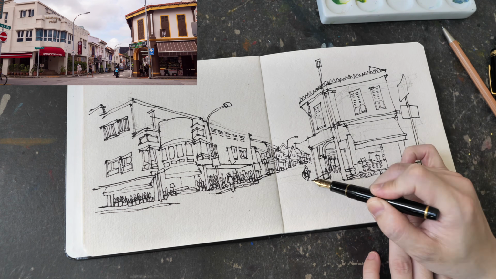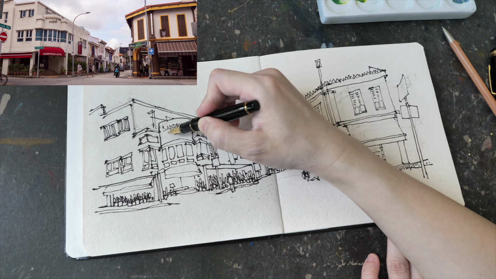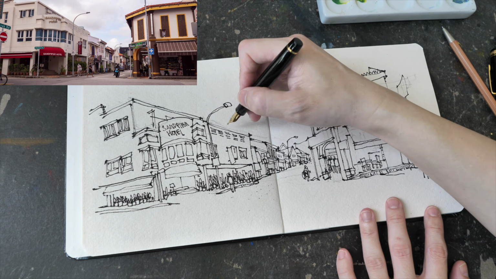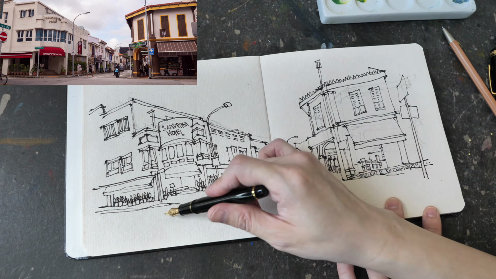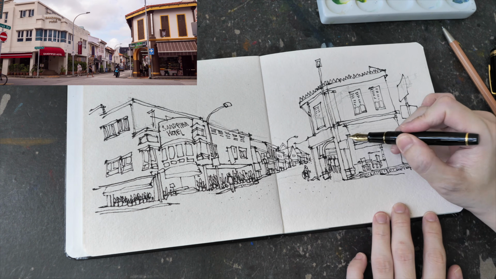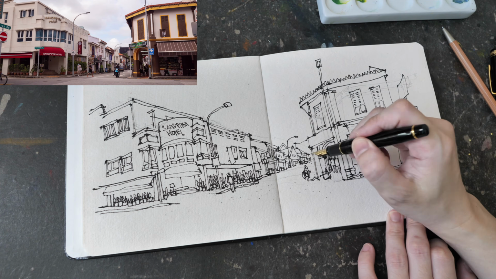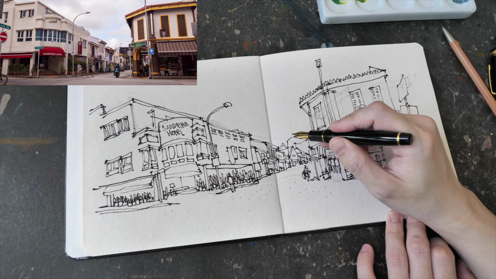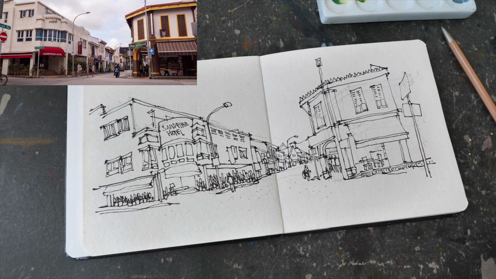And you may notice I did not follow my pencil lines exactly because while sketching, I realized that the pencil composition is slightly off, so I just tweaked it slightly when I inked this. The challenging thing about sketching one-point perspective or any perspective scenes is capturing the compressed look of the perspective.